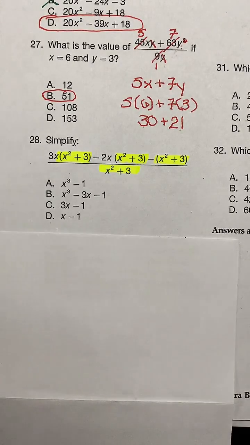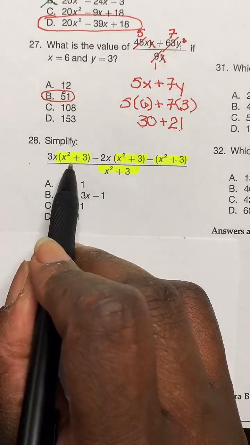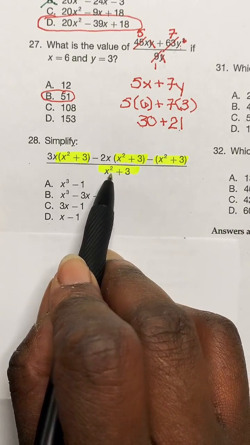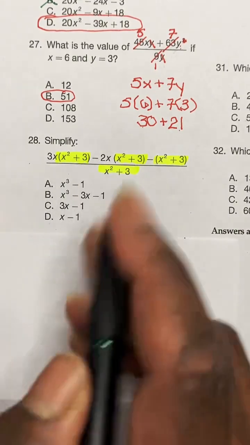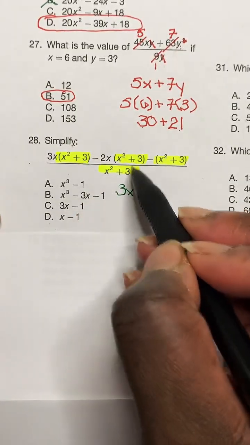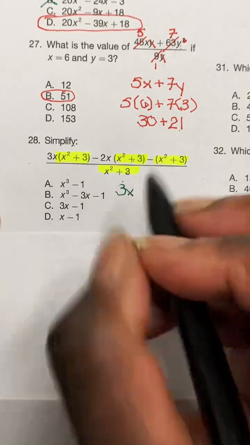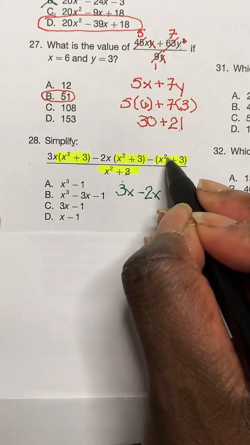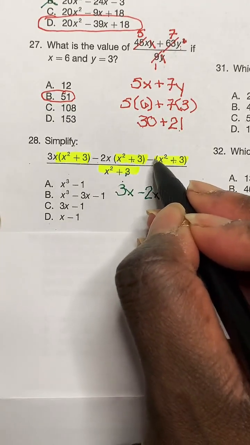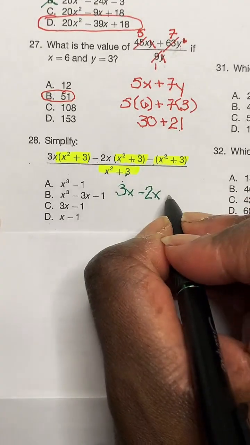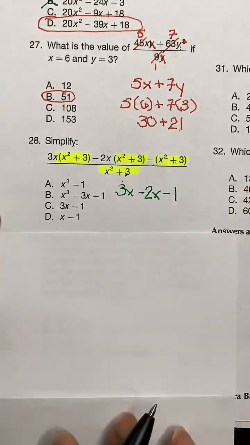So I'm going to divide each of these terms by this divisor. That means these two can cancel out, and what's left behind is 3x. These two can cancel out, and what's left behind is minus 2x. These two can cancel out, and since it doesn't have anything there, what's assumed to be in front of that parenthesis is a 1. So we have a minus 1.